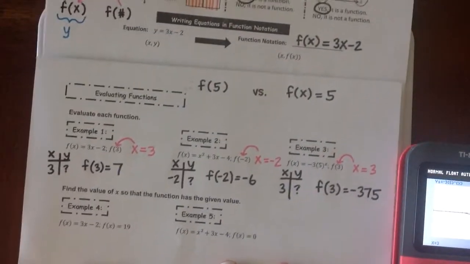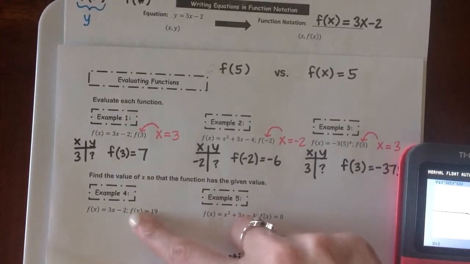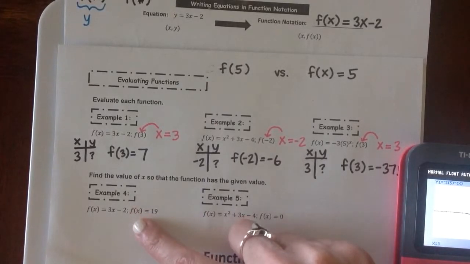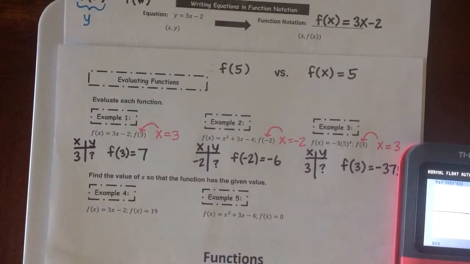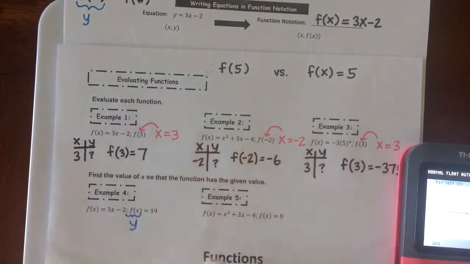All right. Now we're going to find the given value of x so that the function has the given value. So now look how the notation is different. Notice I don't have a number on the inside of the parentheses. It's an x. And it's equal to 19. So remember, this is your y value. This is like y equals, okay?